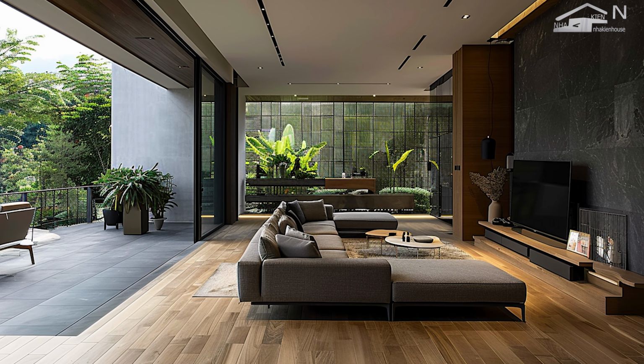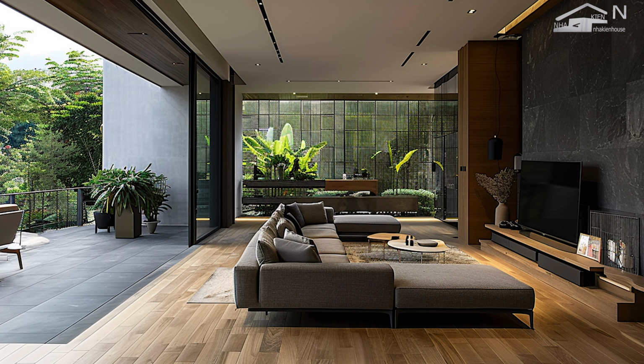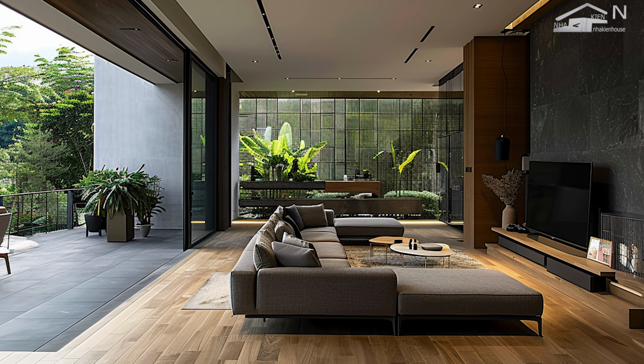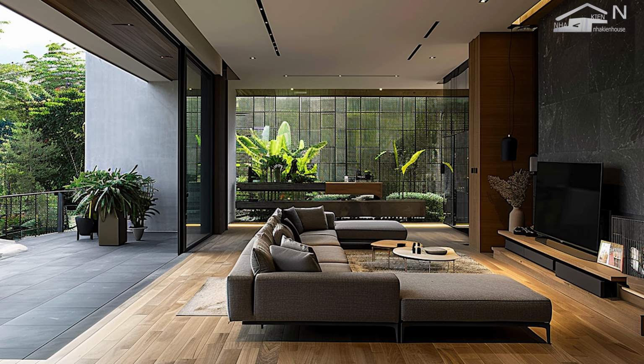It utilizes large sliding or folding glass doors that open to verandas, gardens, or decks, creating a seamless transition between the indoor living room and outdoor areas.